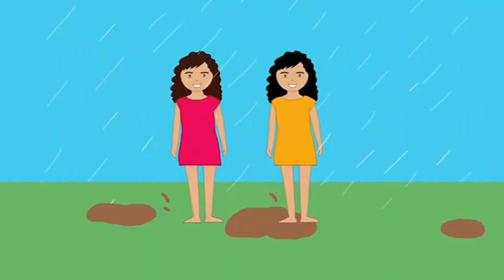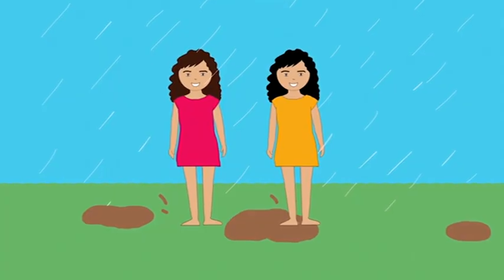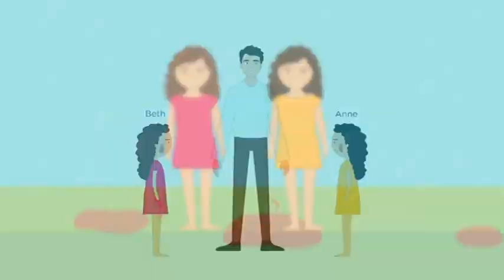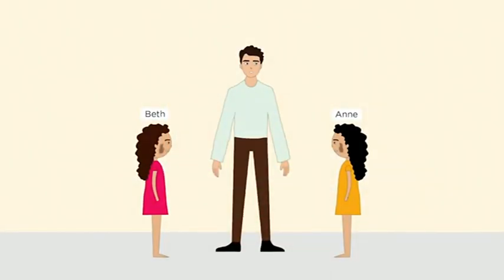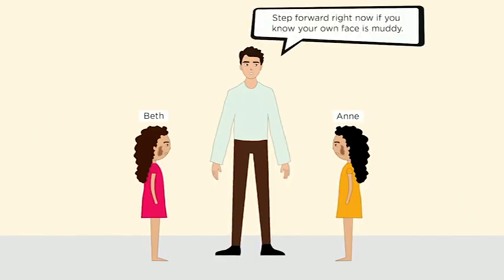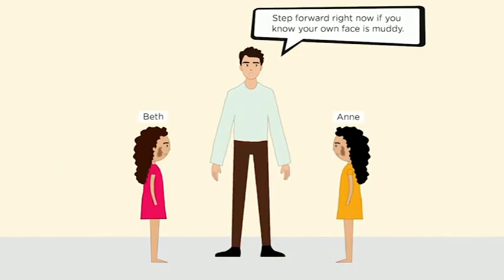It seems that there were 2 sisters who were playing outside in the yard. It had rained recently, so there was quite a bit of mud. When they go into the house, their father has them stand facing each other. Each child can see the other's face, but not her own. Their father tells them that at least one of them has a muddy face. He then says, "Step forward if you know right now whether or not your own face is muddy."